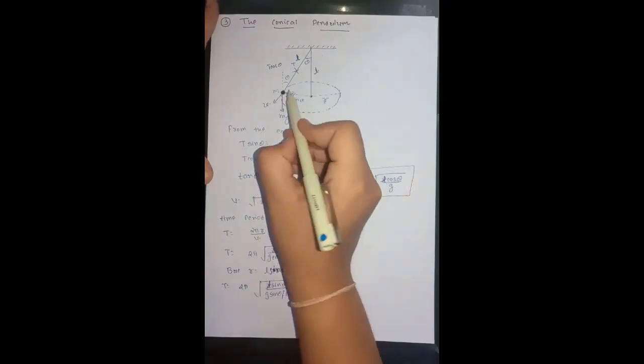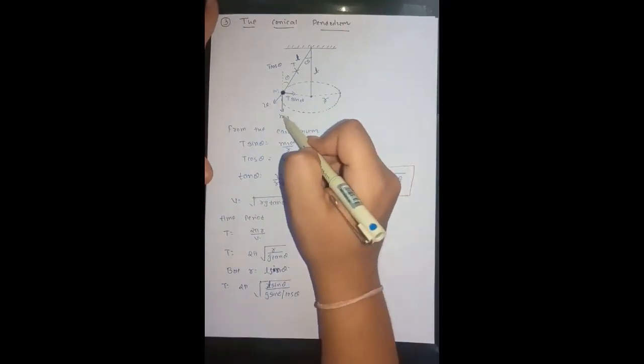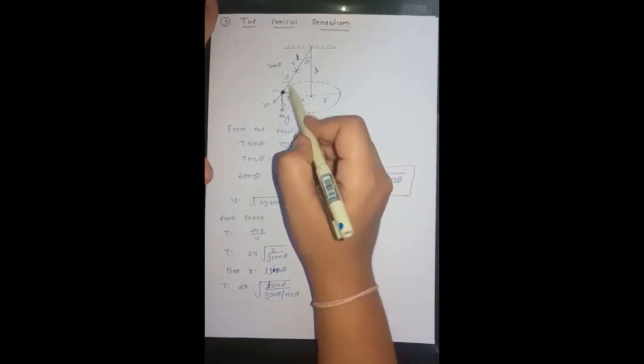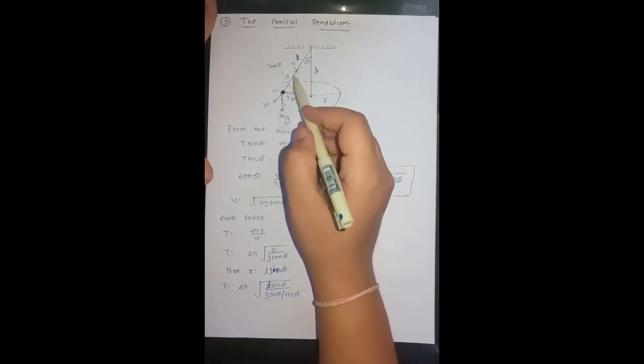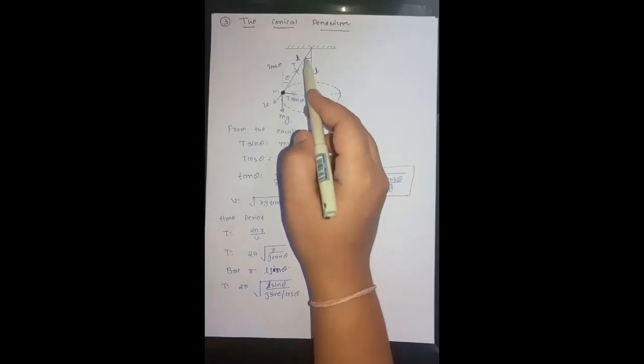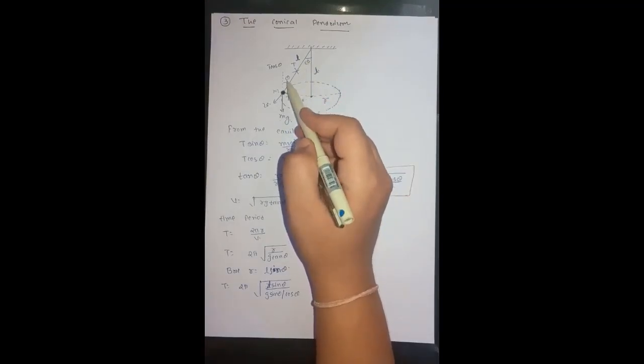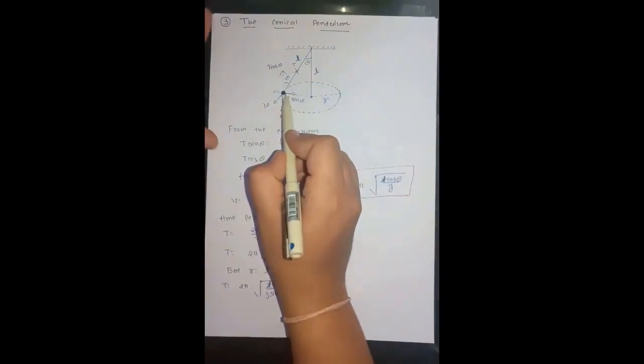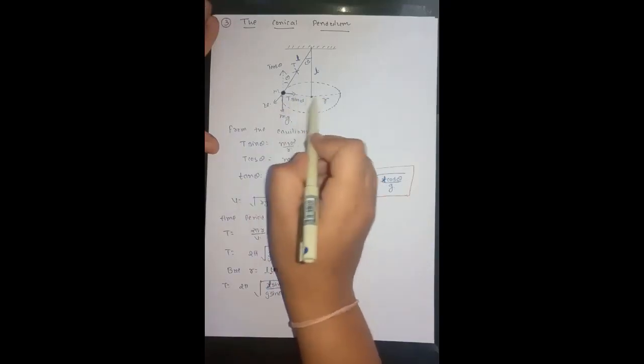So if we write the forces, in the downward direction, force mg is acting. In this direction, along the string, there will be tension. If this angle is theta, then this angle will also be theta. So this component will be T cos theta and this component along the horizontal will be T sin theta.